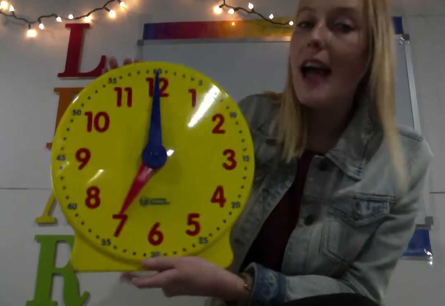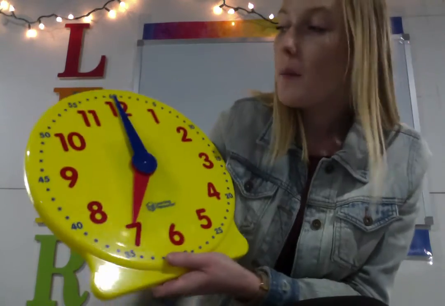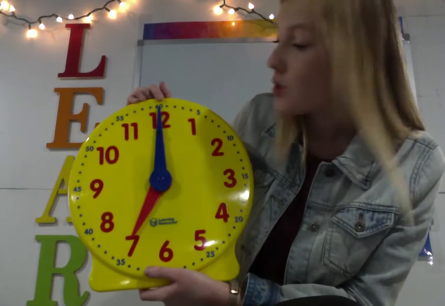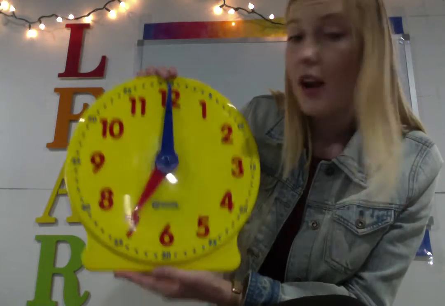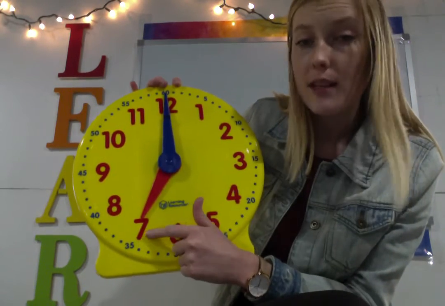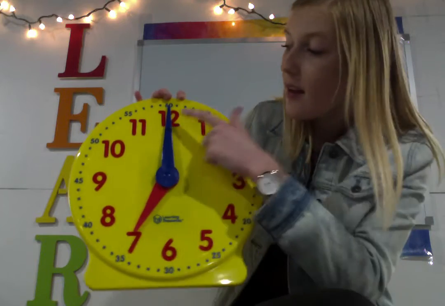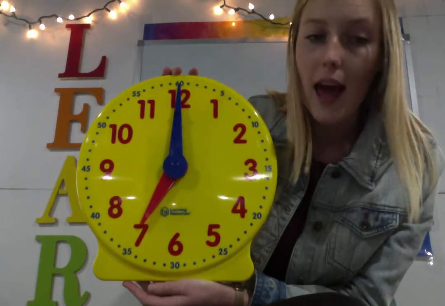Now I want you guys to flip your page so you're looking at page 602. So we've been talking about time to the hour. This is time to the hour. Your big hand or your minute hand is pointing straight up at the 12. And then your little hand or your hour hand will be pointing straight at a number. So this clock is showing us 7 o'clock. My hour hand or my small hand is pointing right at that 7. My minute hand's pointing at the 12. So I can read this as 7 o'clock.